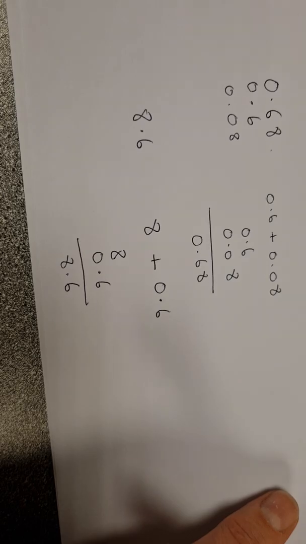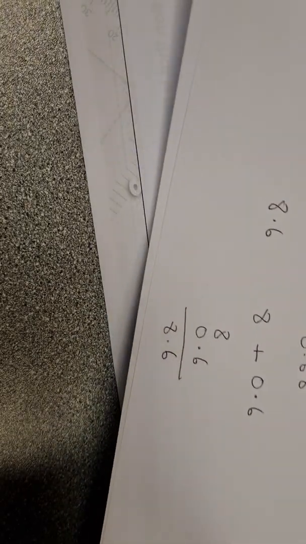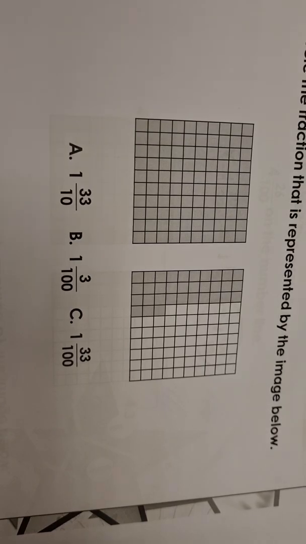Let's have a look at some examples on the sheet you're going to be coming across today. Okay, circle the fraction that is represented by the image below. Well, if I have a look at that, these are 100 squares. So I can see here I've got 100 square. I've got one of them.